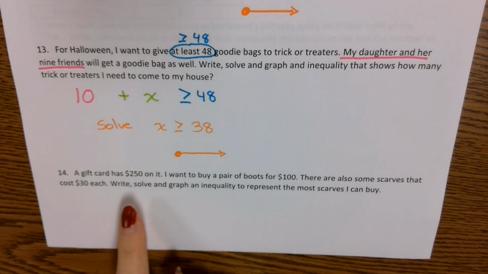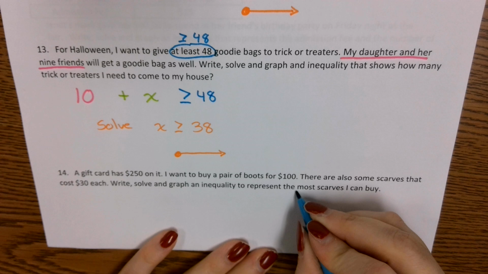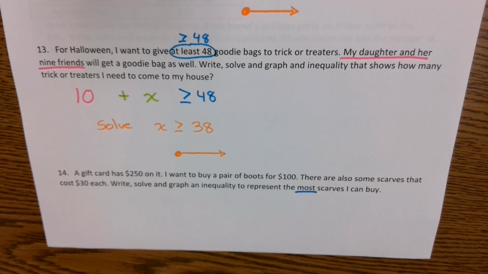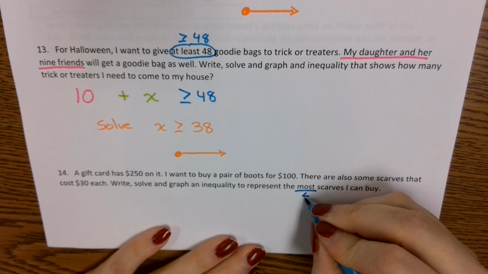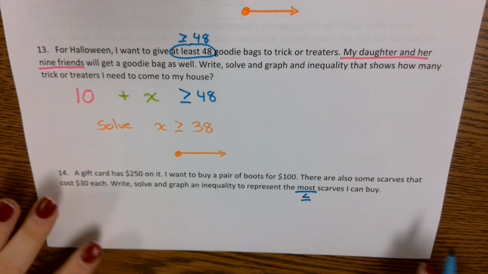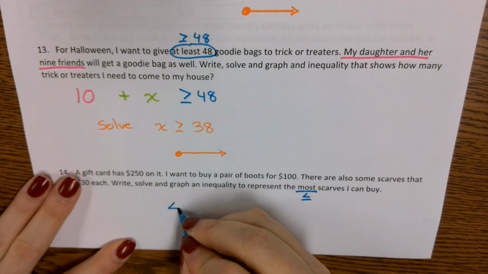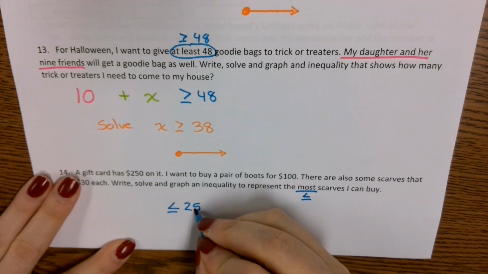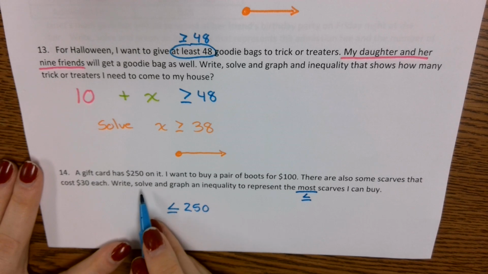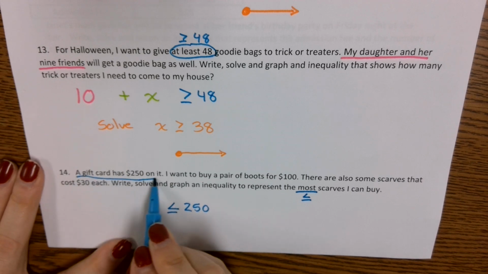Okay, a gift card has $250 on it. I want to buy a pair of boots for $100, and there are also some scarves that cost $30 each. So we're going to write the inequality that represents the most scarves I can buy. So remember, the most, so that's like at most. The most you can buy, or at most, would be a less than or equal to. So we know that we're spending less than or equal to $250 from the gift card, right? That's the amount of money that we're going to be able to spend.